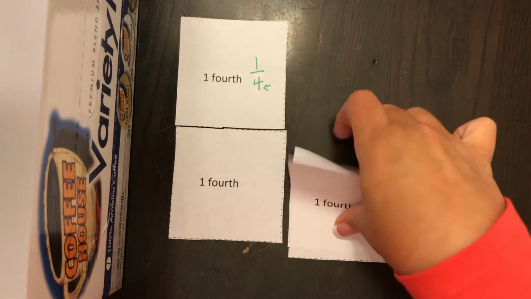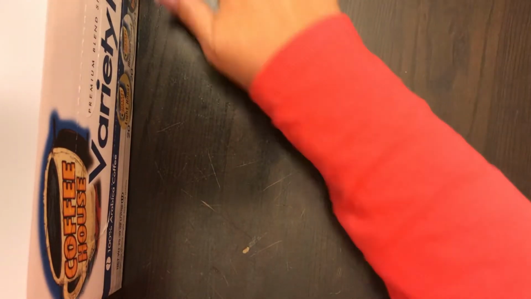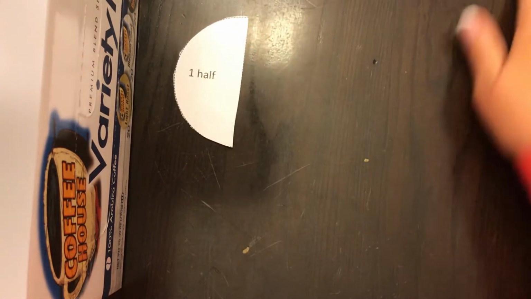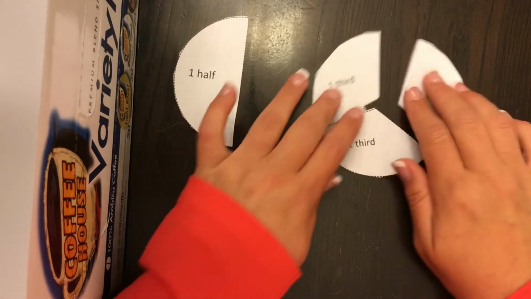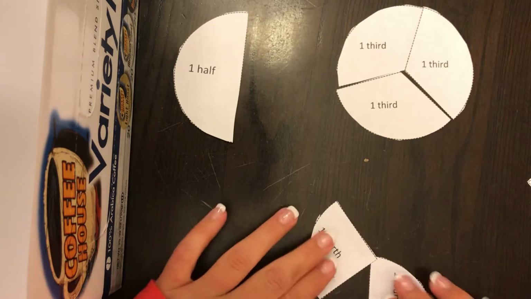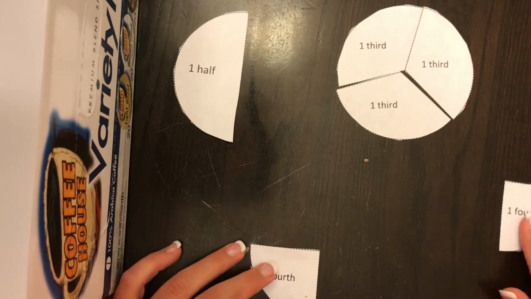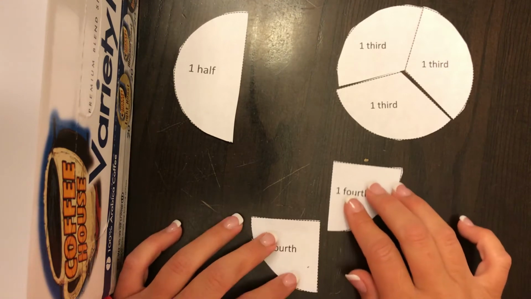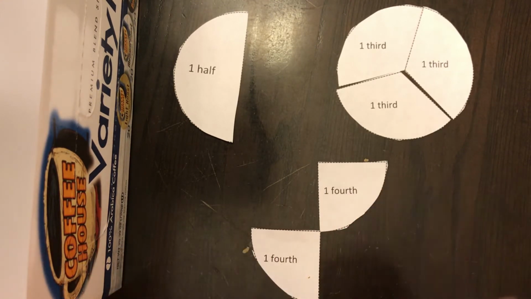Okay, now I'm going to put some circles up here. Okay, now so these are parts of a circle.